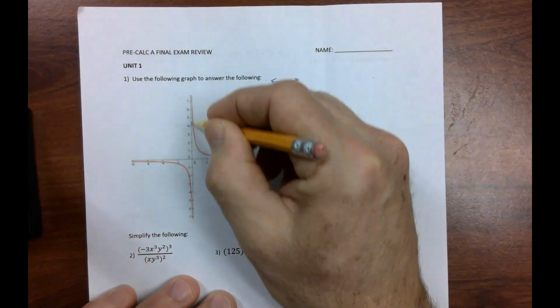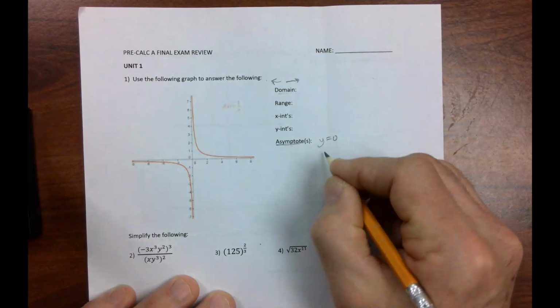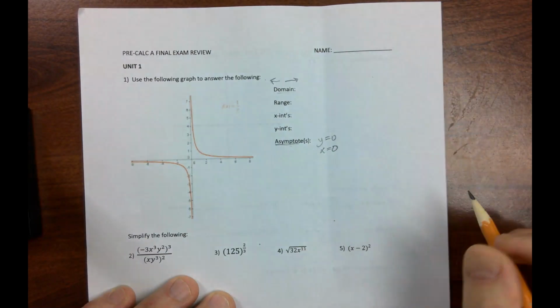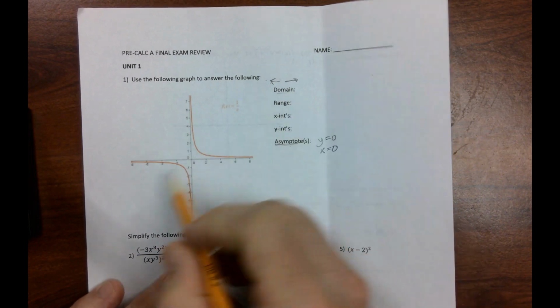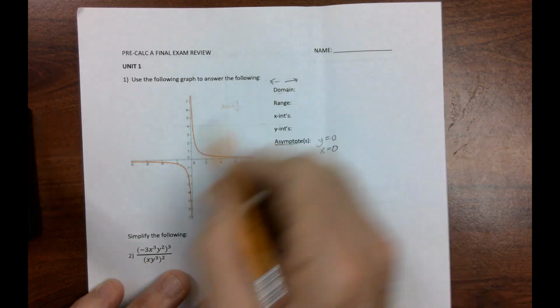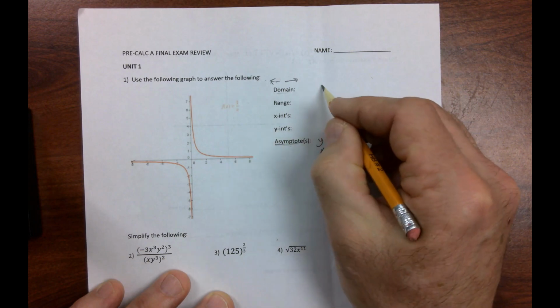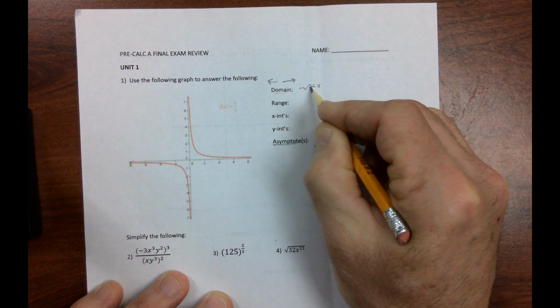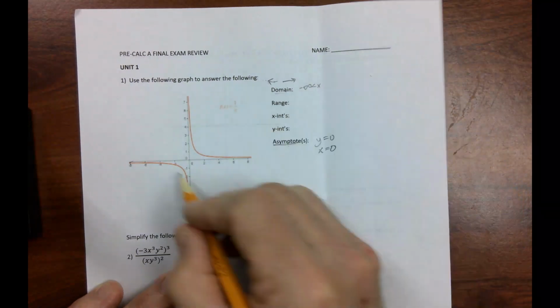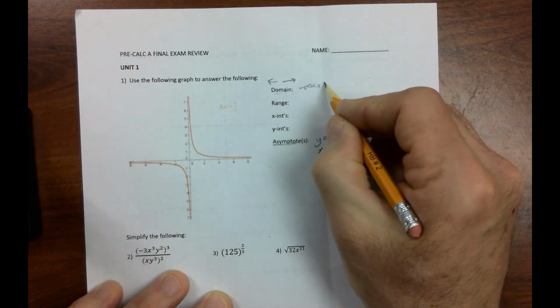We've got this vertical line right here, which is the y-axis, which has a name, x equals 0. So there's our asymptotes, which helps us with our domain, because this thing going to the left is going to go on forever to the left. So x is greater than negative infinity, but then it tries to get to 0, but it doesn't get there.